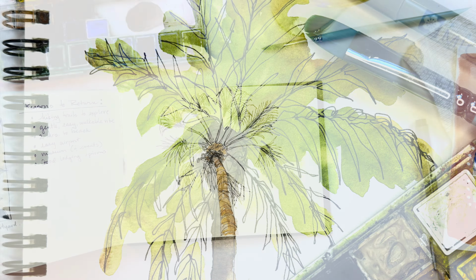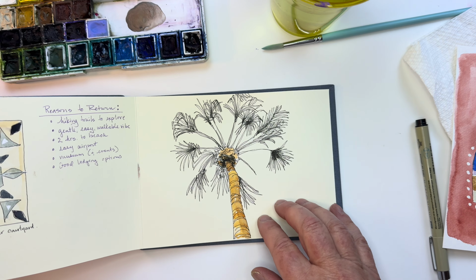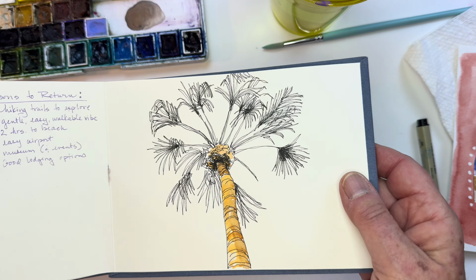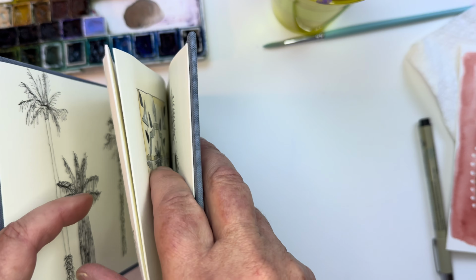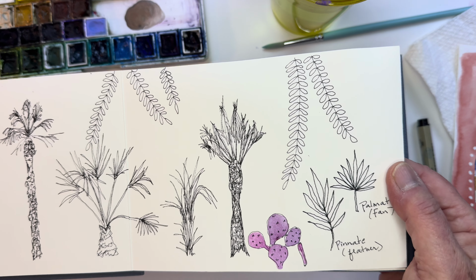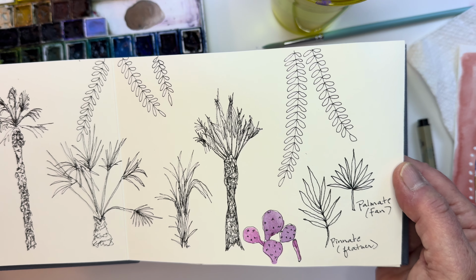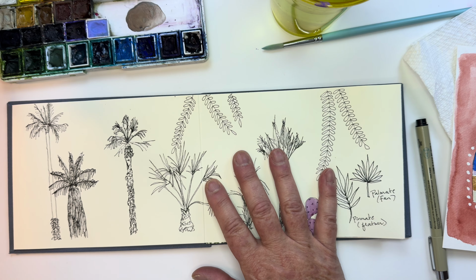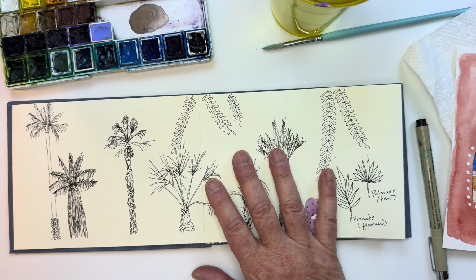When I'm travel journaling, I often concentrate on the palm trees if I'm lucky enough to be in an environment where they grow, because I think they're so poetic, so lyrical, so graceful, and so different from anything I see in Colorado. I'd like to share this demo with you and show you a couple of really simple approaches.